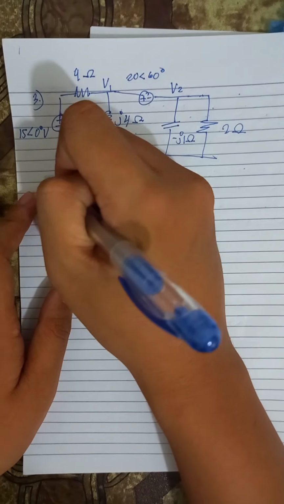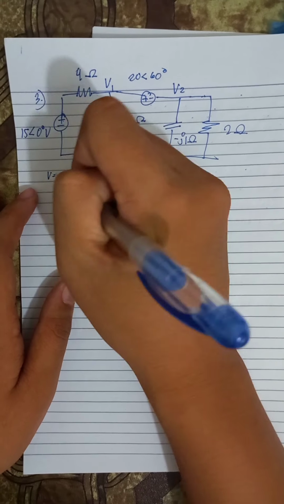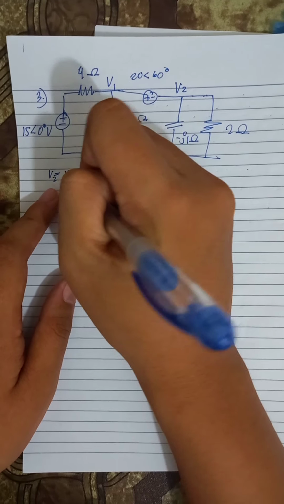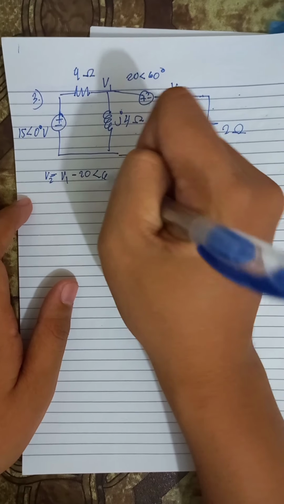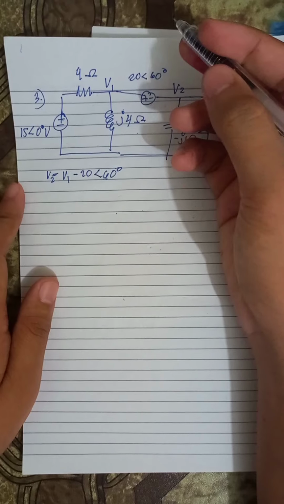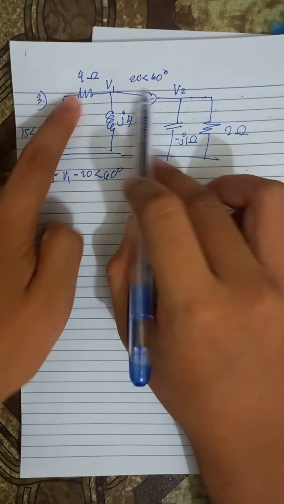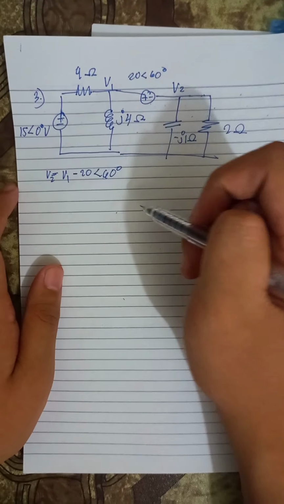So we have V2 equal to V1 minus 20 angle of 60 degrees, because of the minus.